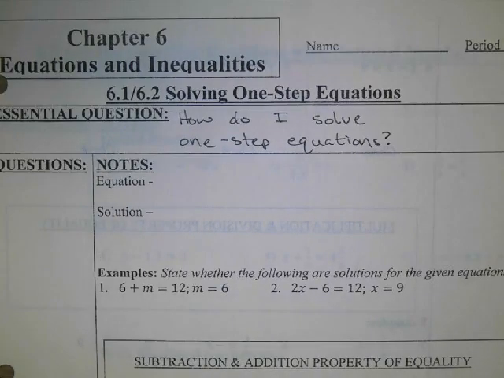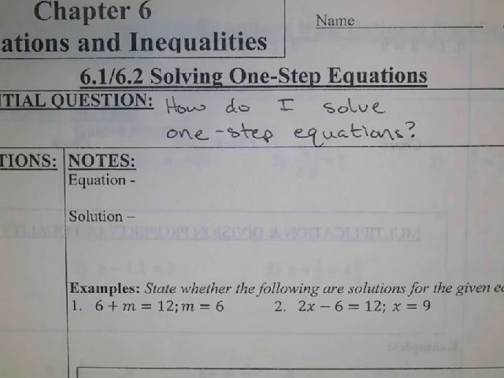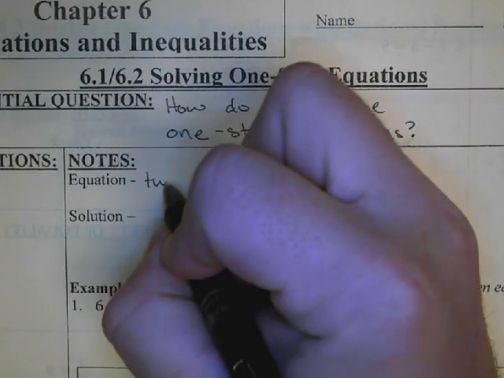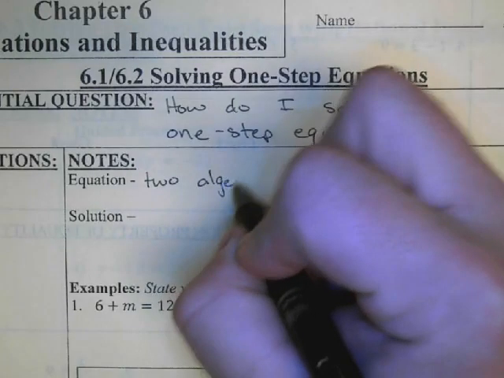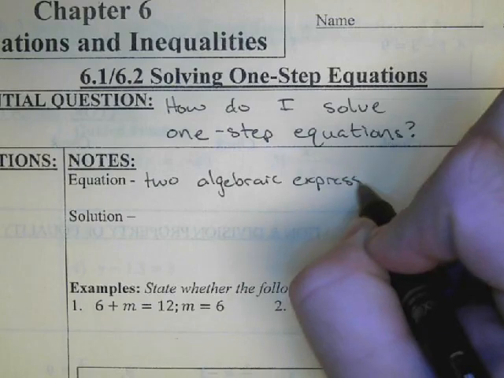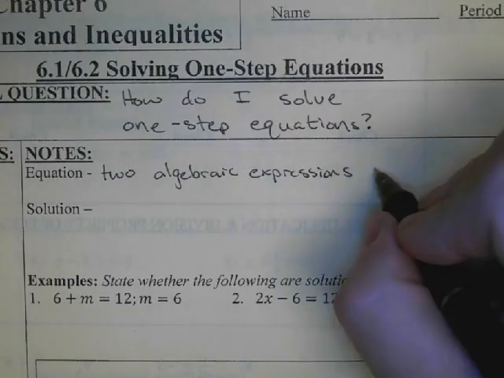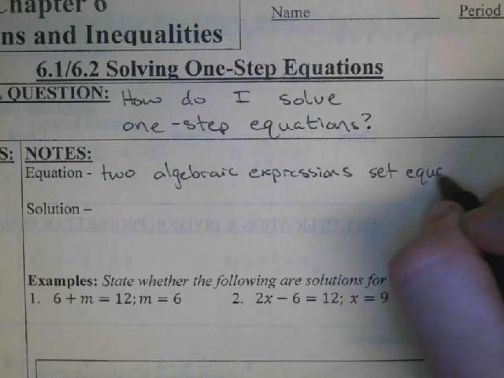So first we'll need a couple of definitions. An equation is when we have two expressions, two algebraic expressions, set equal.